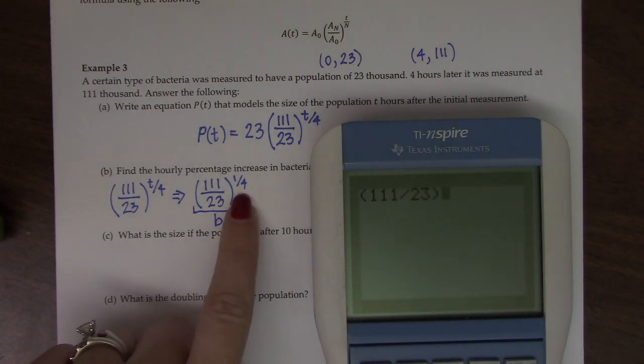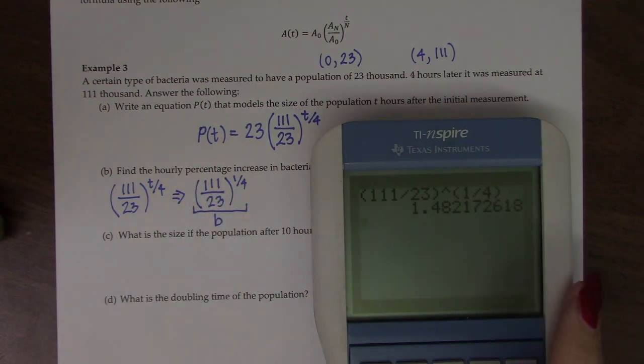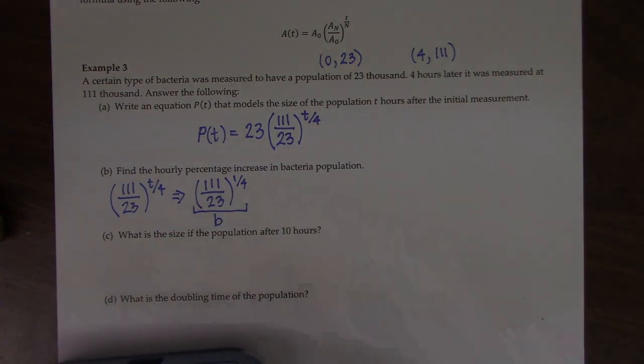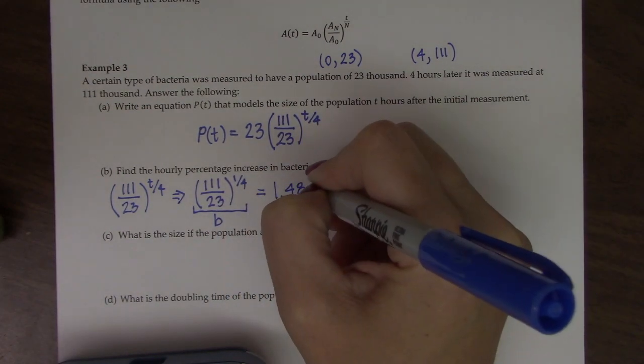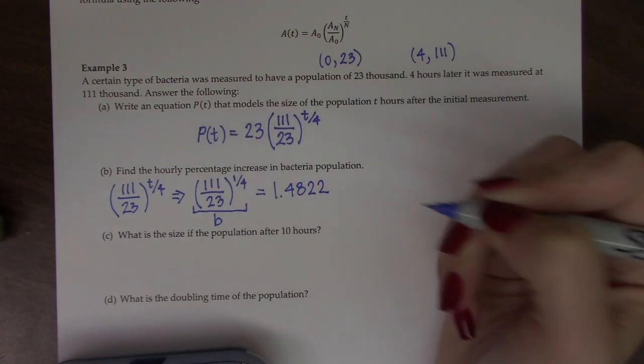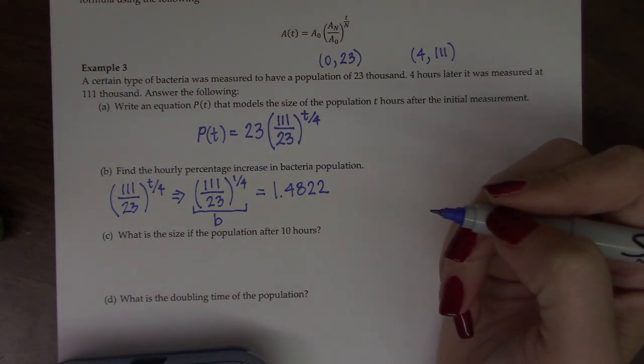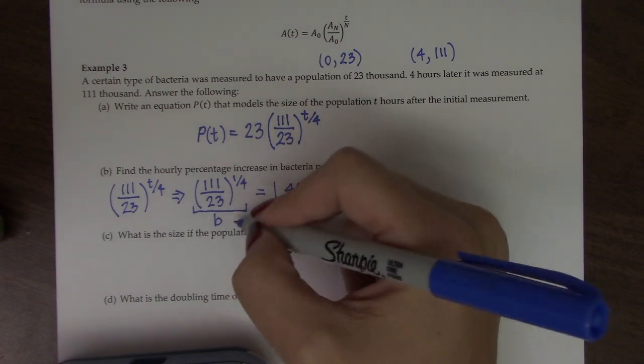Now this is important. This is a fractional exponent. I can't just say 1 divided by 4, or else it will raise this to the 1 and then divide the result by 4. So I actually have to open parentheses for my exponent. And when I raise this all to the 1/4, I get 1.48217. So I'm going to take this out about 4 decimal places. And when I round to the 4th decimal place, I get 1.4822. So that's B. That's the growth factor.